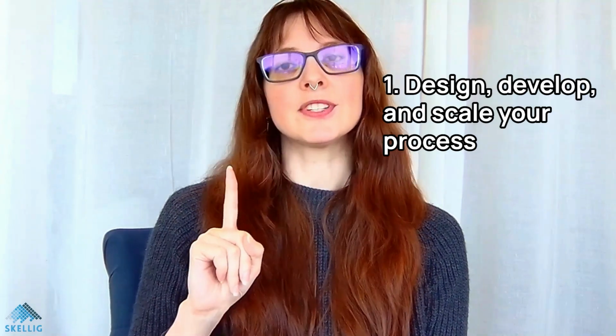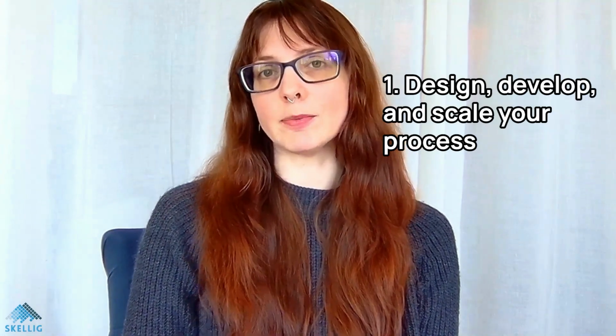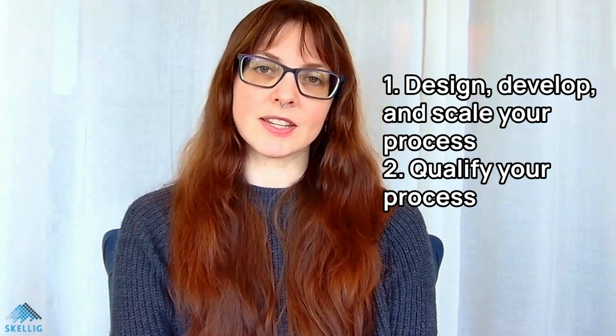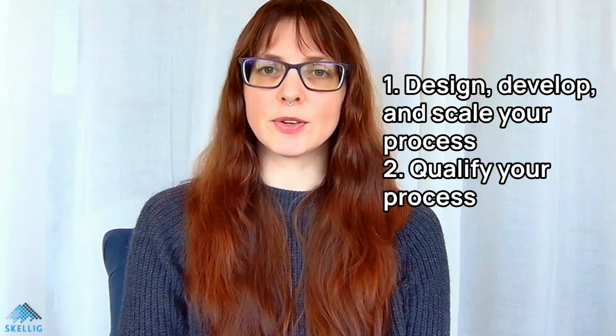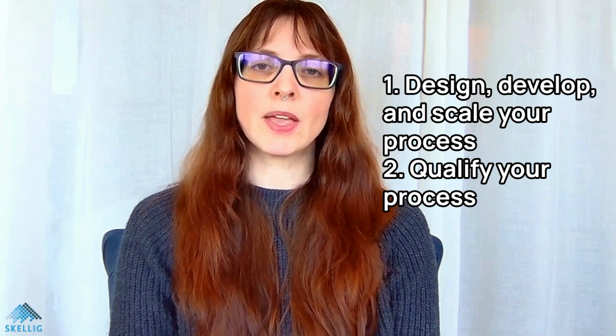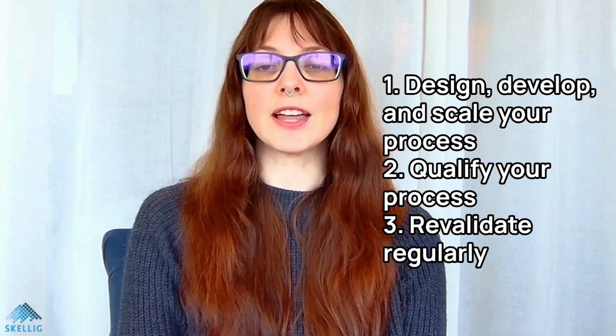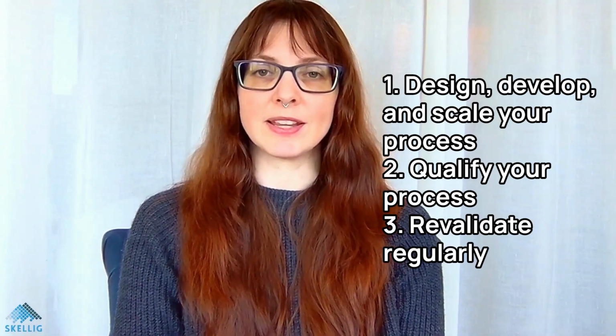There are 3 stages of validation activities. 1, you design the process, develop it, and scale it up. 2, you qualify the process. That is, you evaluate it to make sure that your results can be consistently reproduced. And 3, you keep doing it throughout the life cycle of your process to ensure that it remains in a state of control. Importantly, it's legally enforceable. It's not a nice to have.